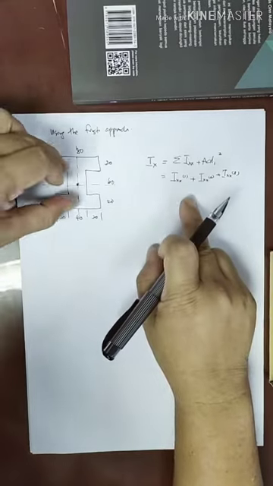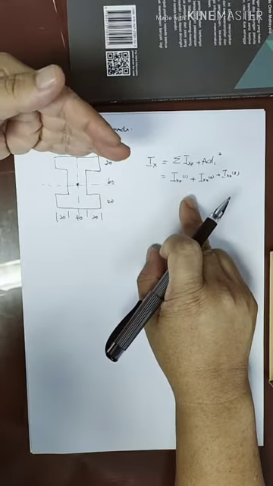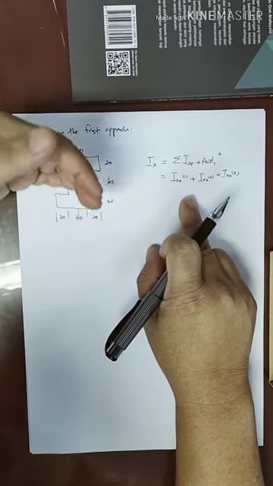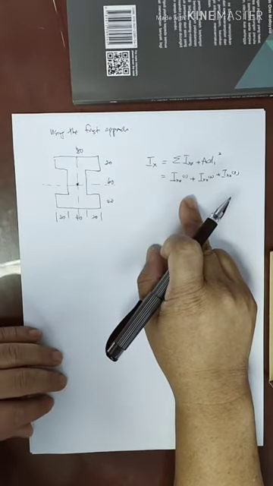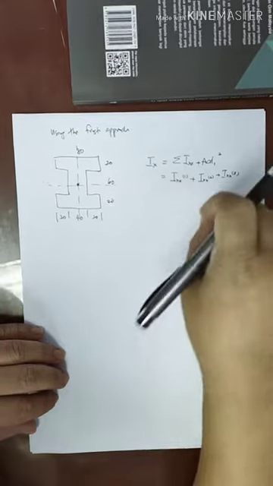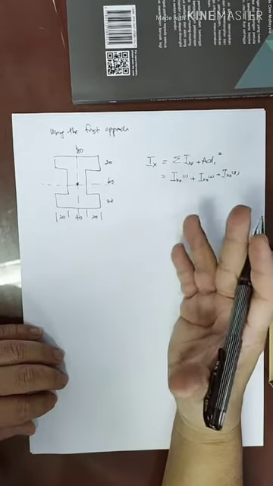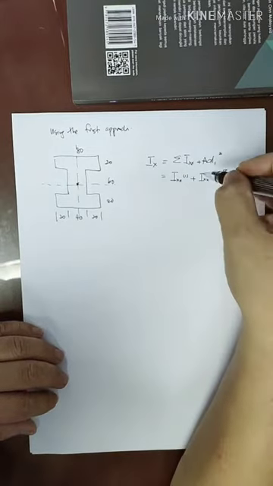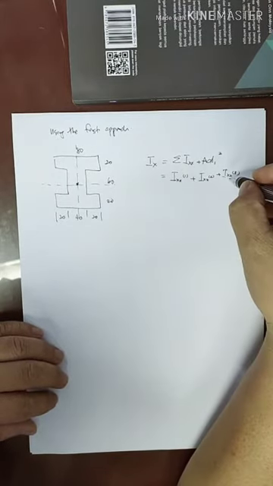We have to do it separately for each individual part. Okay, so in this case we have Ix1 plus Ix2 plus Ix3.